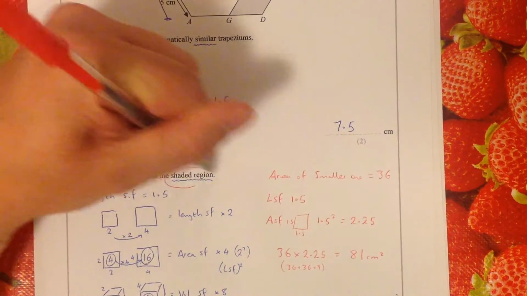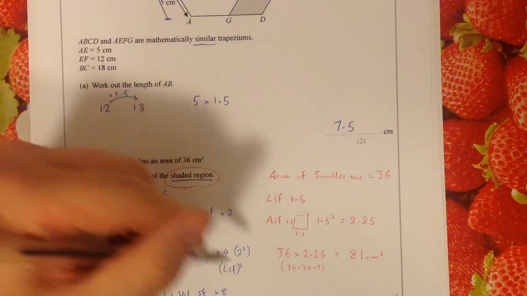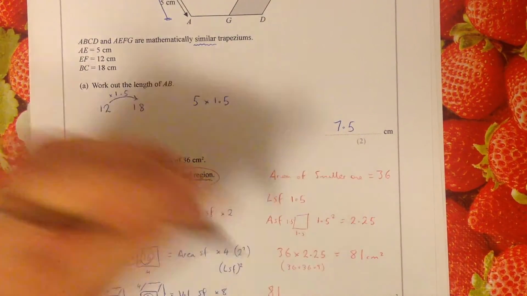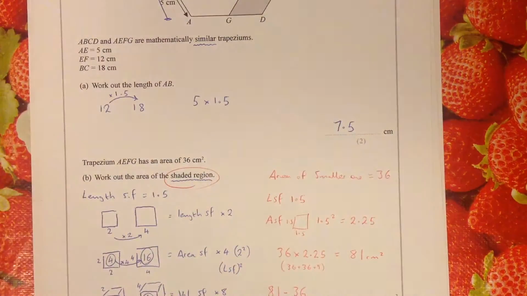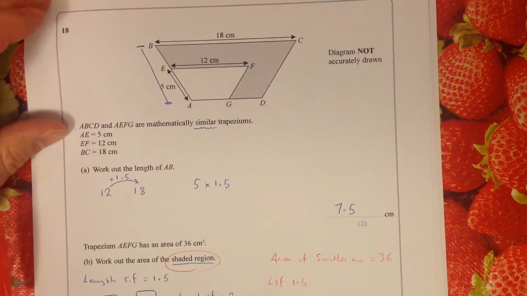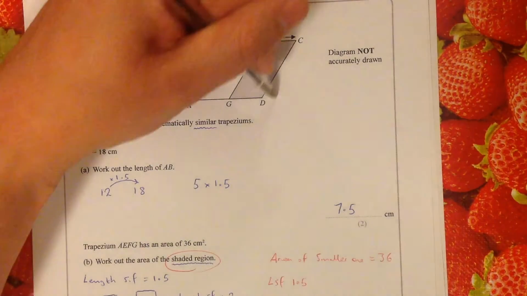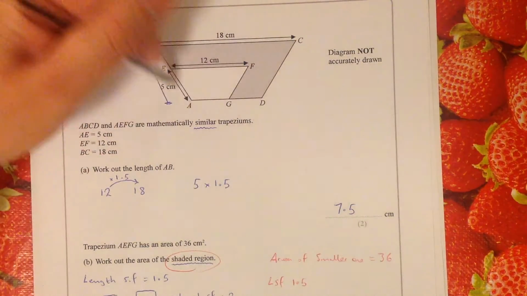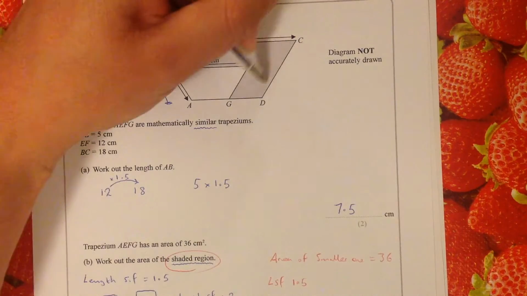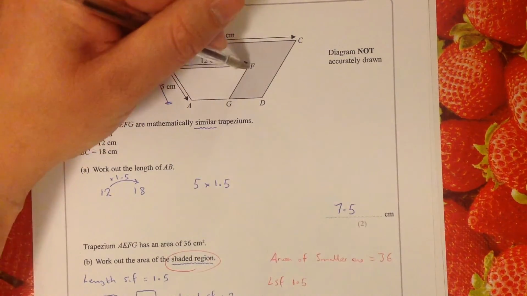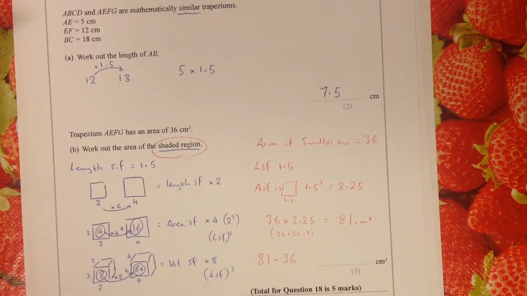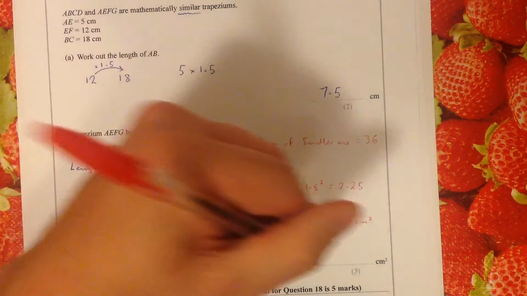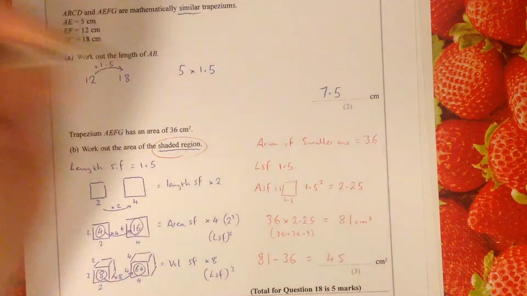Let's come back to the question, the shaded region. So what I have is the area of the larger one, which is 81. Subtract the area of the smaller one. And if you're thinking, why is he subtracting that there? Let's have a look. The larger one here, incorporating the entire diagram, is 81. I only want the shaded bit here, so I need to ignore this white shape here. So I need to subtract this area away from the larger one. So 81, take away 36, and that's going to leave us with 45 centimetres squared.